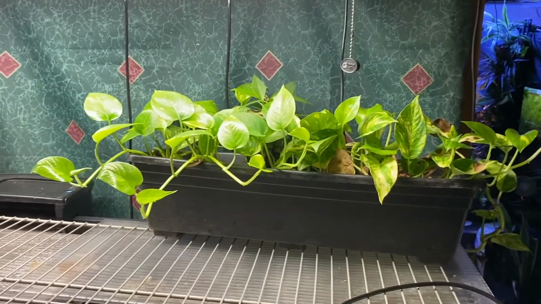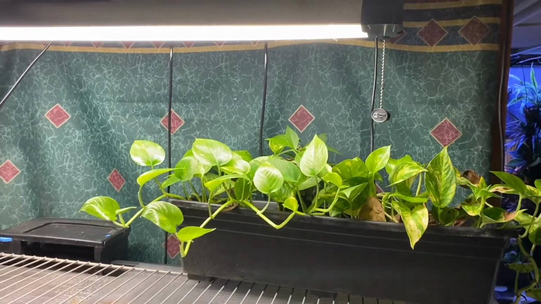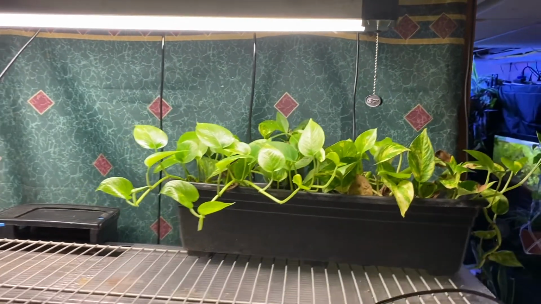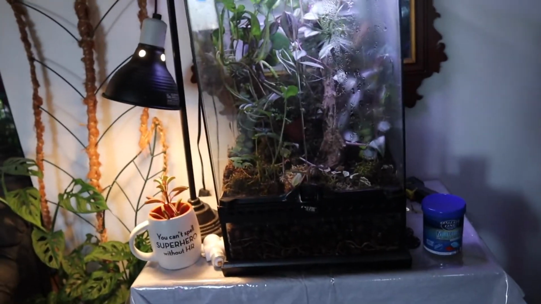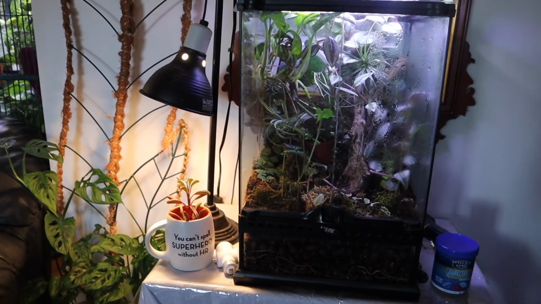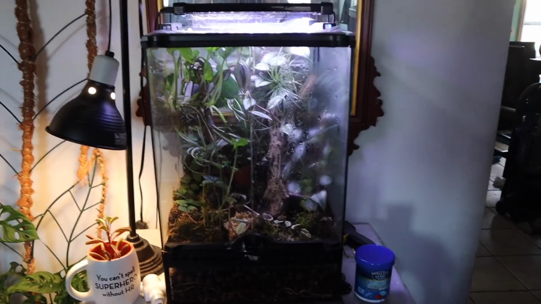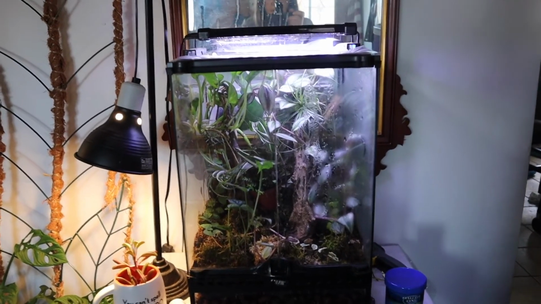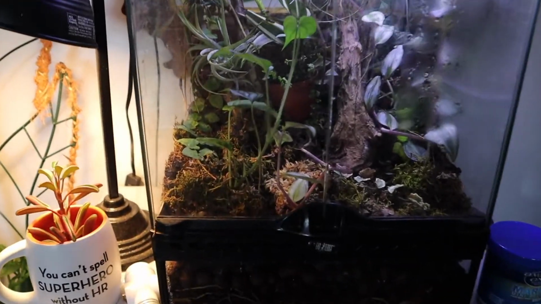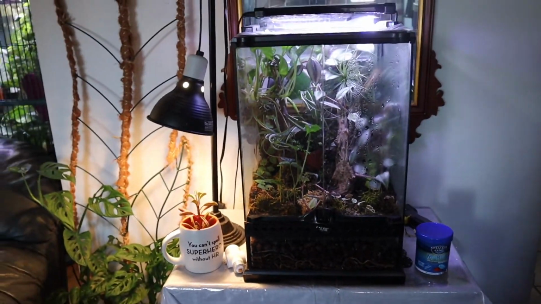Here's another flower box of pothos that I have underneath artificial light. Here's another alternative to not having a window: I have a grow light here. I've got a terrarium here that has a grow light on top of it for some more high humid plants. So there are alternatives if you don't have a window. And now that you have a good idea of what the lighting is, how much light that you have, we can go into the store and get a good beginner plant.